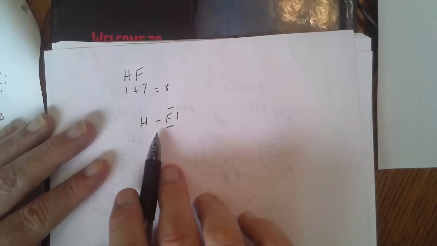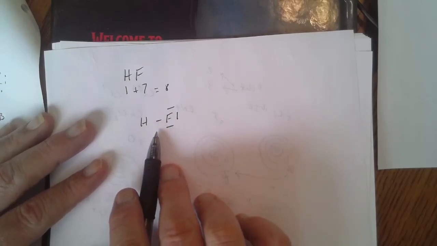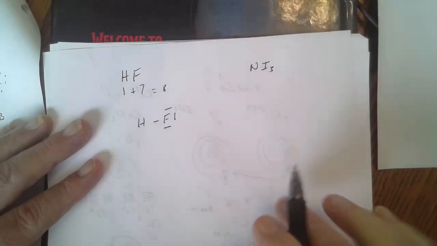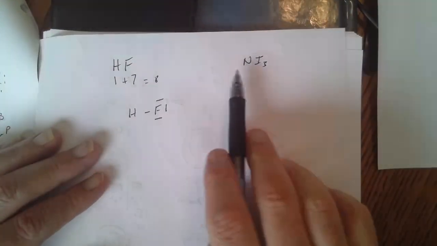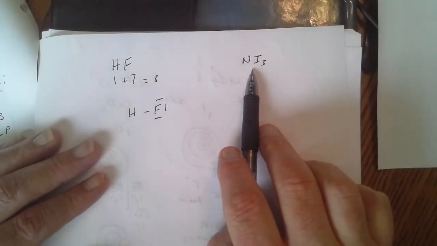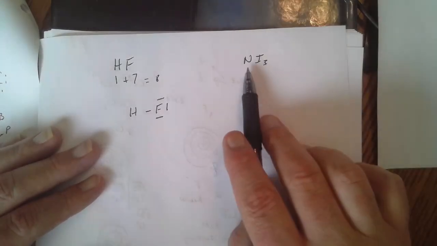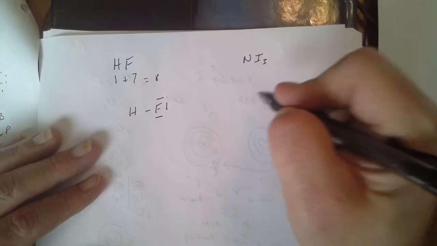That would be the Lewis structure for hydrogen fluoride. The next one, which gets a little more complicated, is nitrogen triiodide. Remember, we have to use prefixes with this. Now, the number one question is who we put in the middle. Well, if you only have one of something, it goes in the middle.